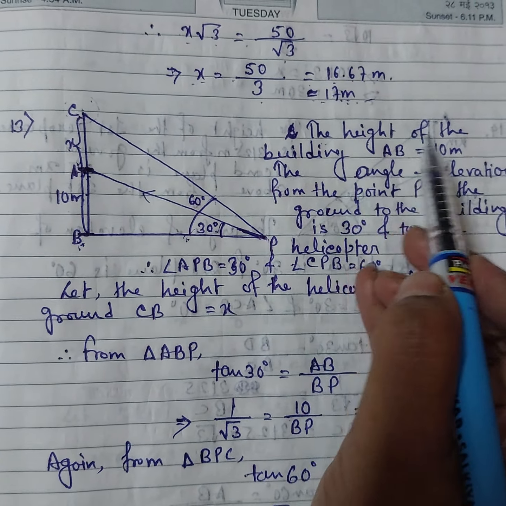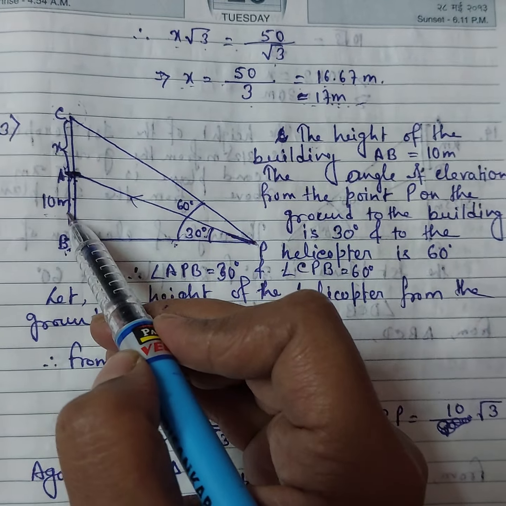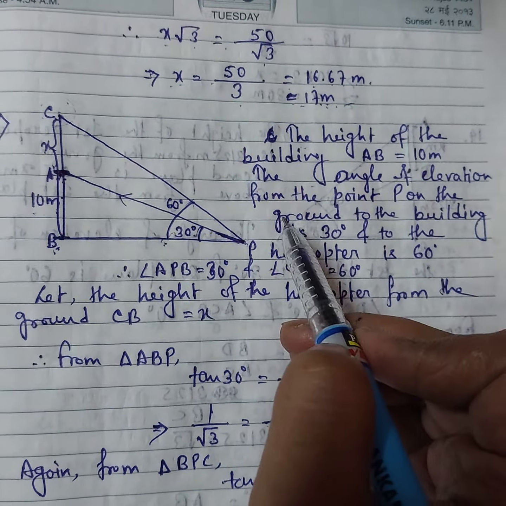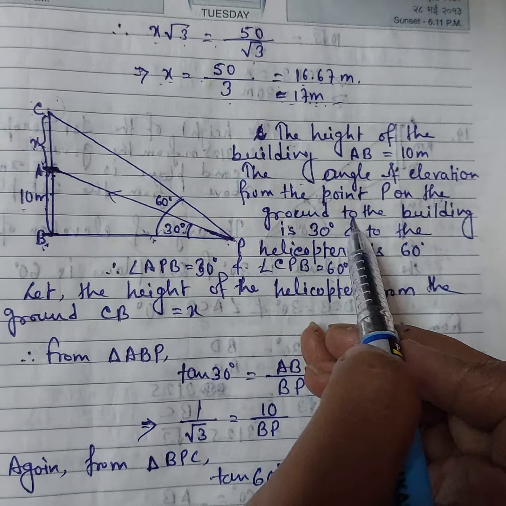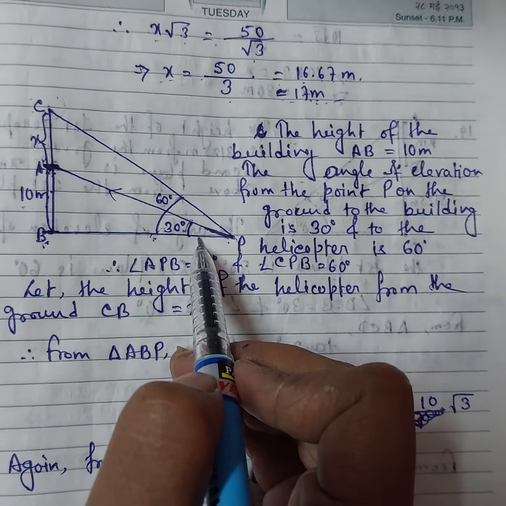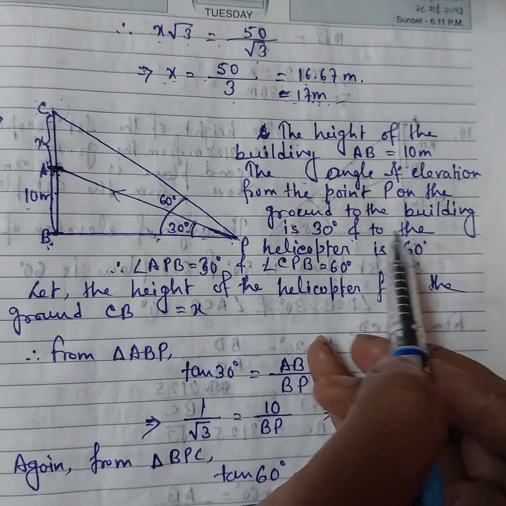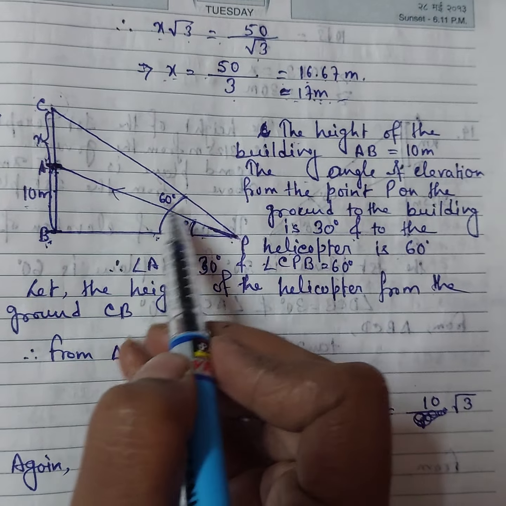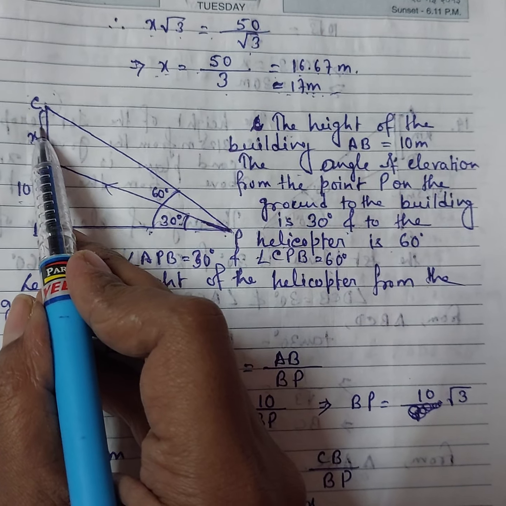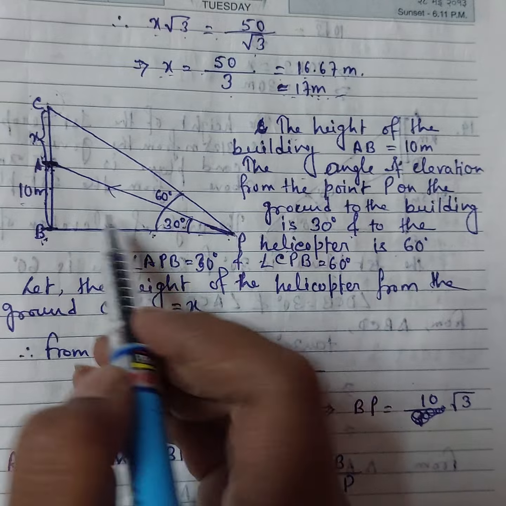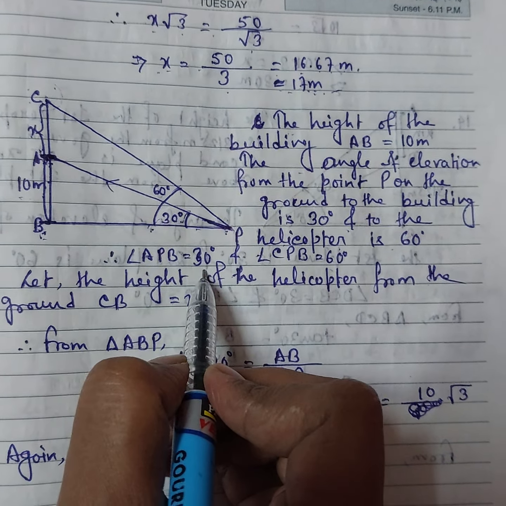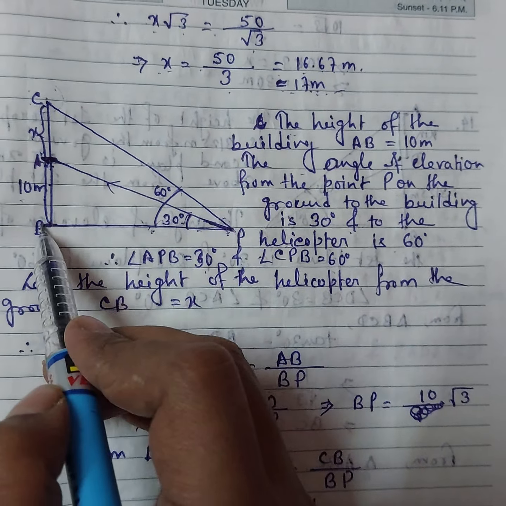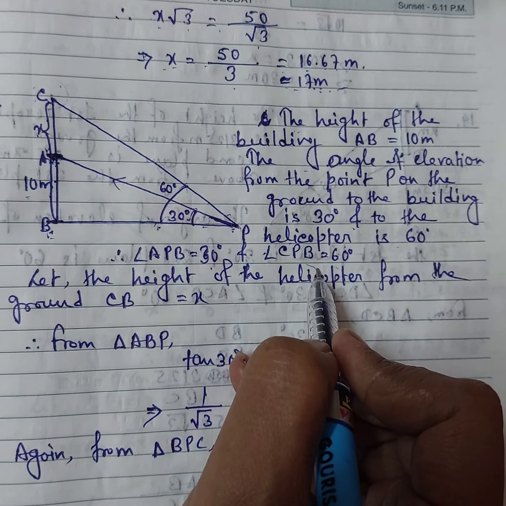Suppose the height of the building AB is 10 meter, and the angle of elevation from this point on the ground to the building will be 30 degree, and to the helicopter is 60 degree. Therefore you can see that angle APB will be 30 degree and angle CPB will be 60 degree.